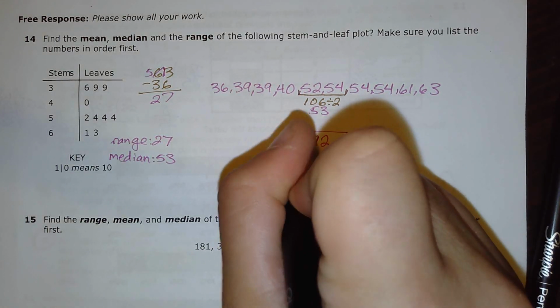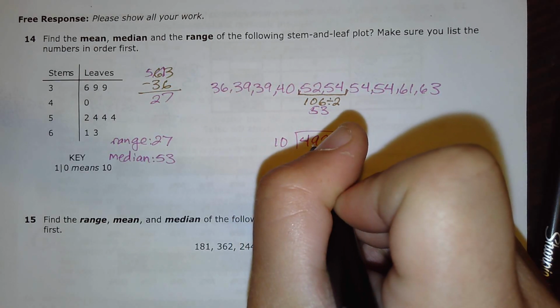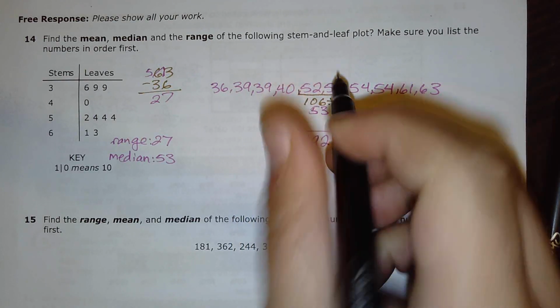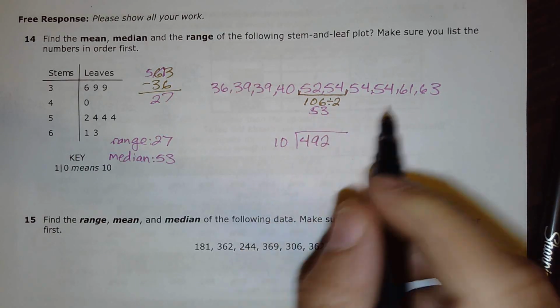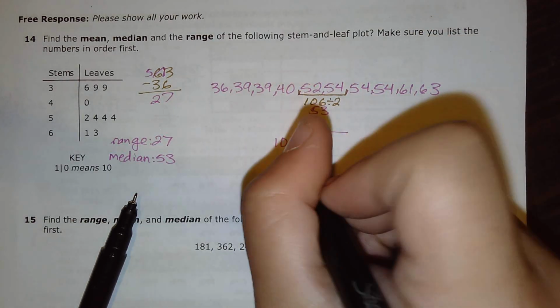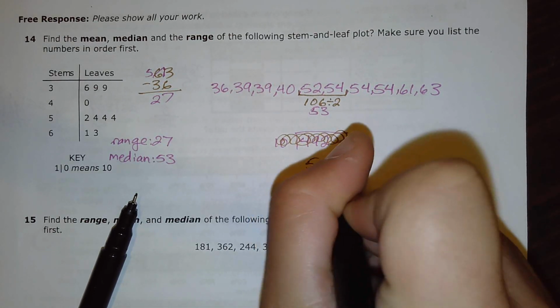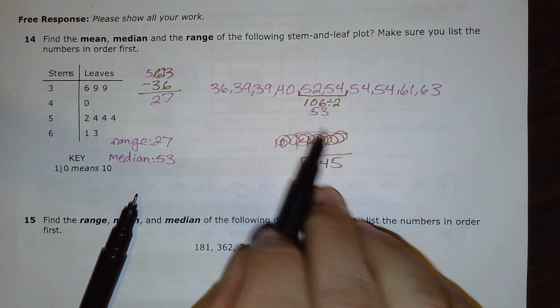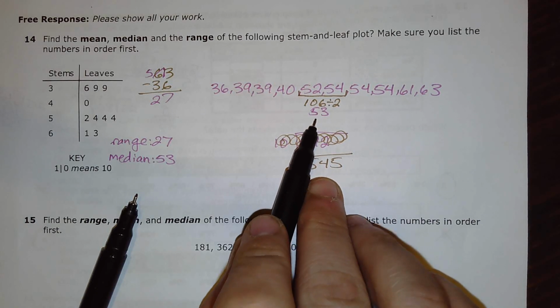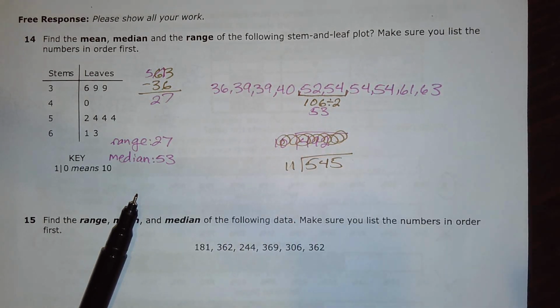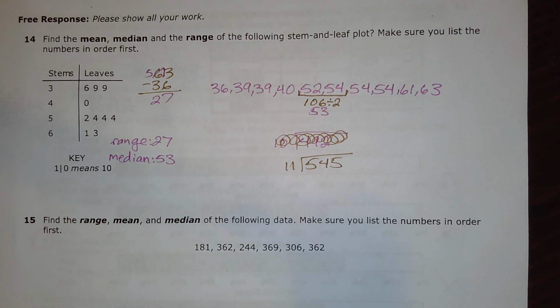We divide by the amount of numbers. Oh no, we add this number as well. Okay, my fault. I apologize for that. This should be 545, and we divide by the amount of numbers we have, which is 11. There we go. Sorry about that.